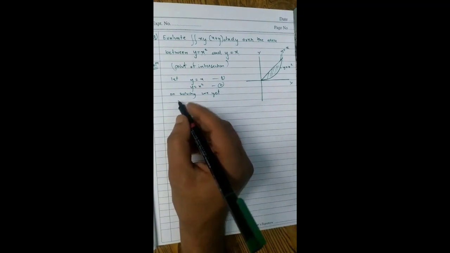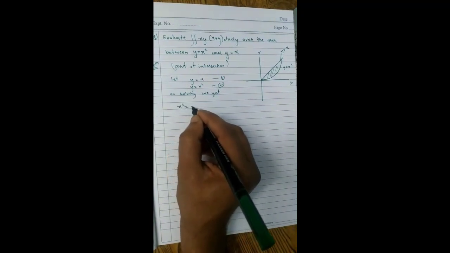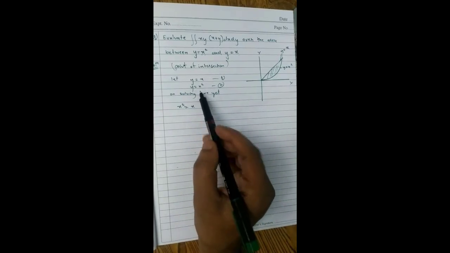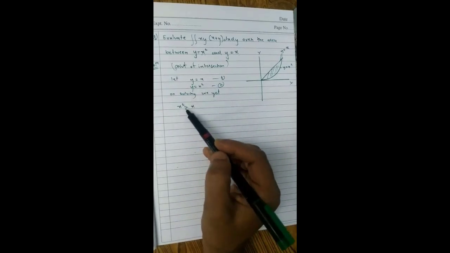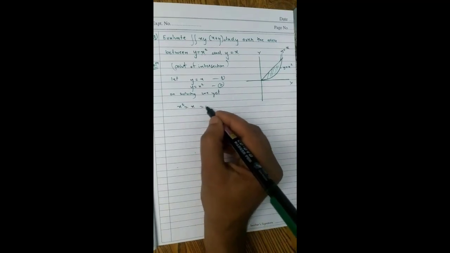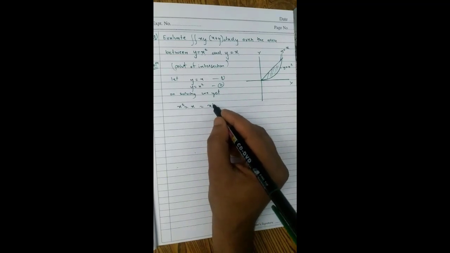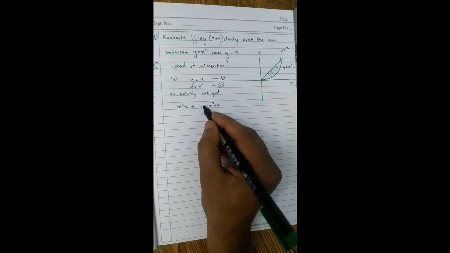So this is nothing but, that is, I will write it as x square is equal to x. If I equate these two things, or solve this, I will get x square is equal to x. Which implies I take this x to the left hand side. So this is x square minus x, okay?